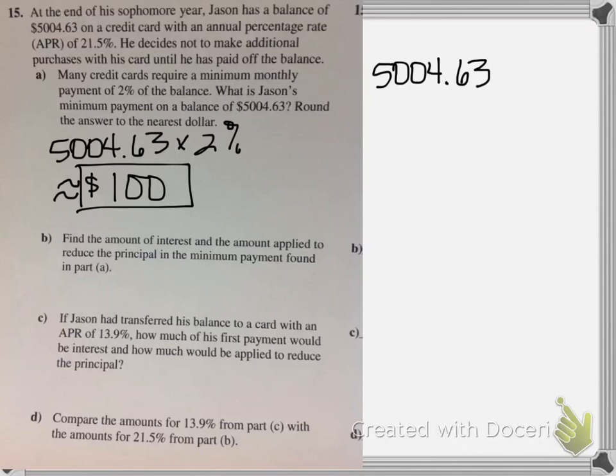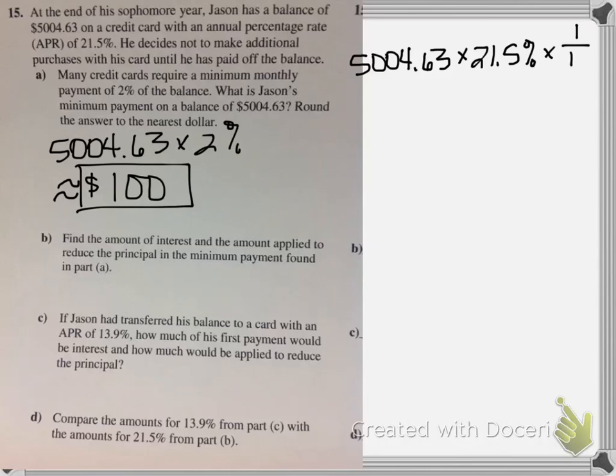So we're going to take $5,004.63 times our 21.5% interest rate for 1 month, and the time in years would be 1/12.